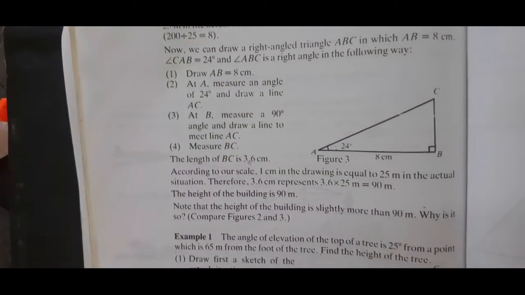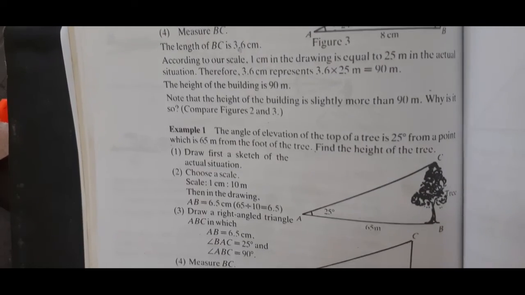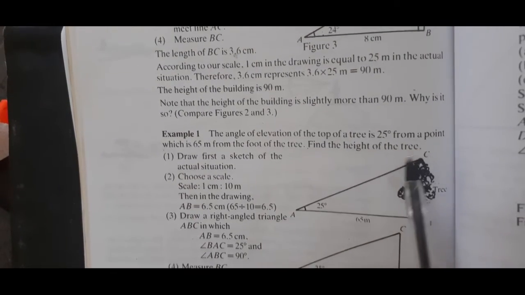So here we have: measure and write the angle of elevation of the upper end of the ladder from its foot. Okay? So I want to show you something here. Look at this example in this book.